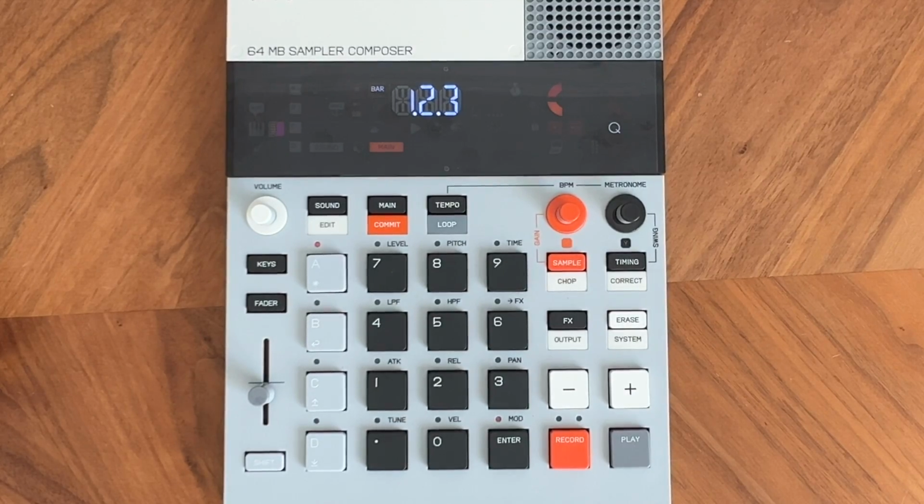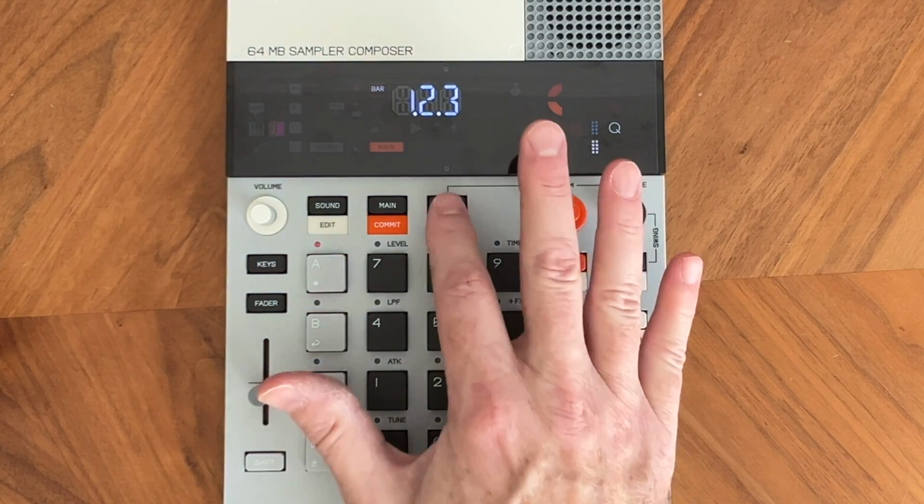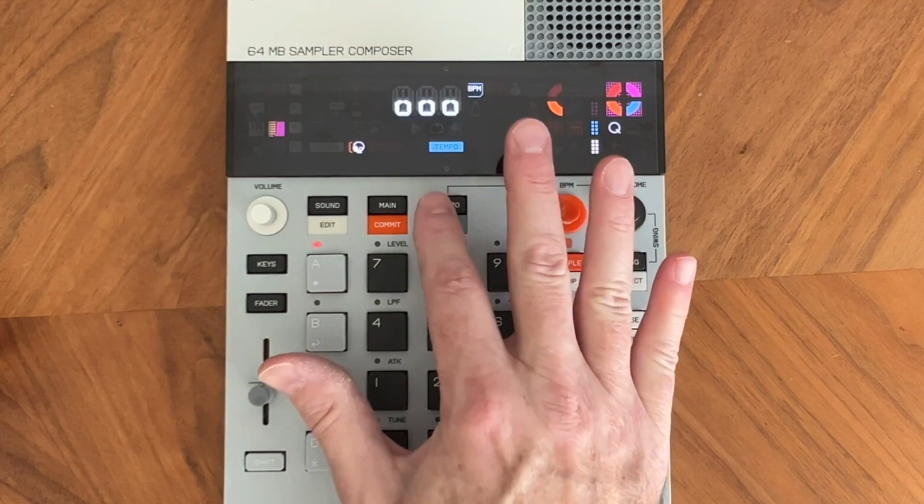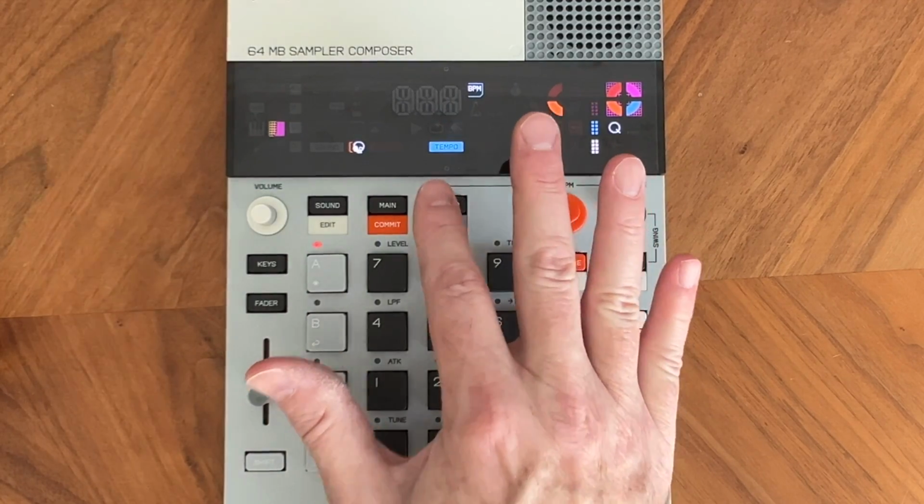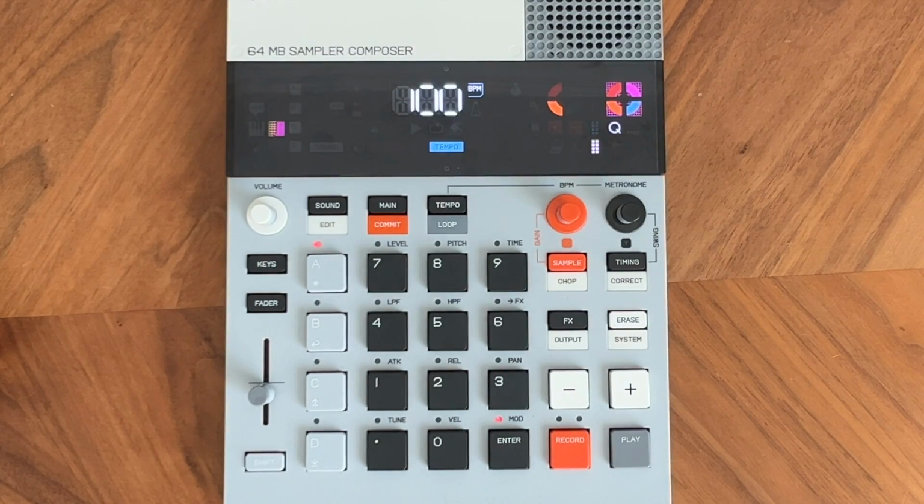So let's sample something and spread it across the pads. So I've got this Boards of Canada style sample. The first thing I'm going to do is get into the right tempo by tapping tempo. So I'll play the sample. So it's 100 BPM. That's perfect. Next, I'm going to hit the sample button and play this source and adjust the orange encoder to make it as loud as I can without hitting the exclamation point.